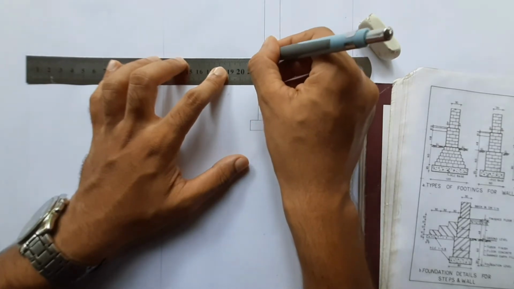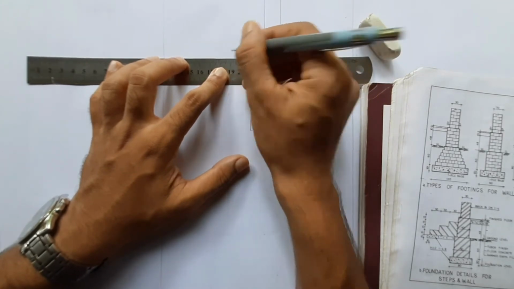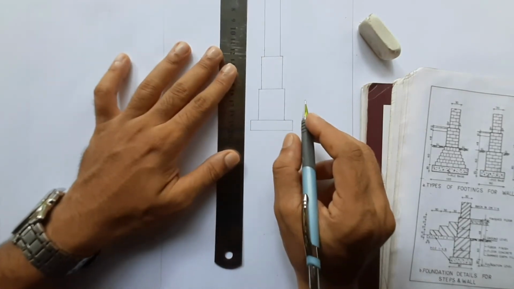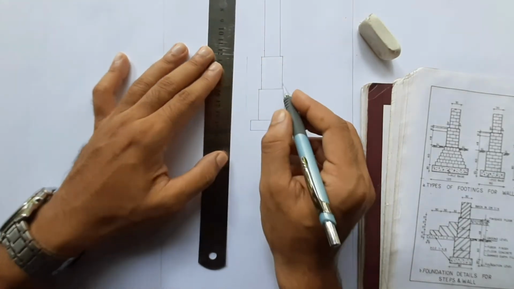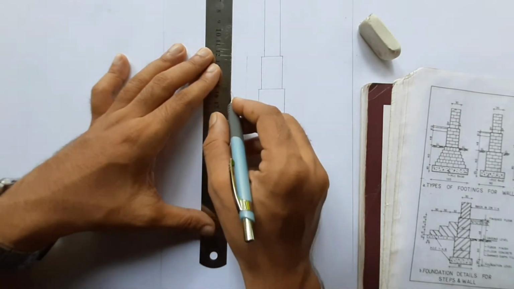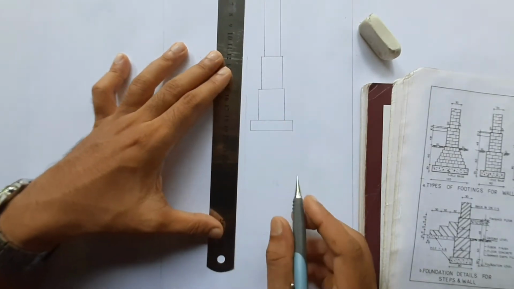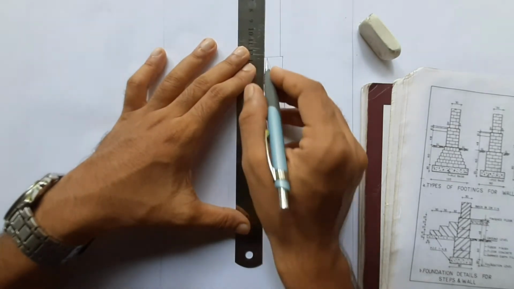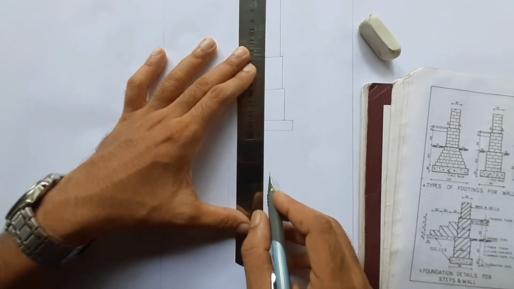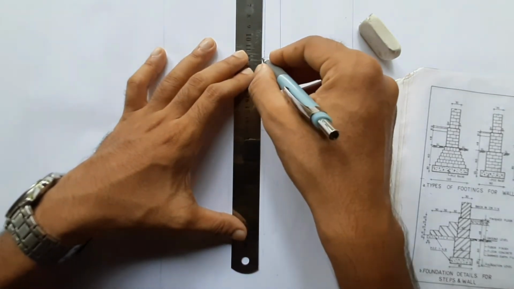Starting from the corner of the plinth, you should take the distance 1.5 centimeter like this. After that you can simply draw lines. Once you are drawing a line, you can extend it towards this direction, so that you can draw the plan. Here for the masonry wall also you can draw the extension lines, just like this. For the corner of the plinth you can draw the extension line like this.